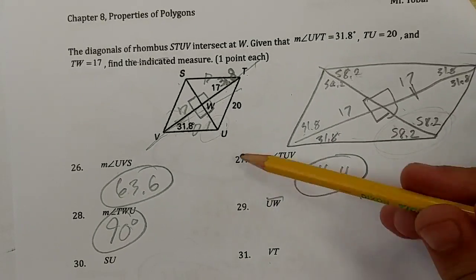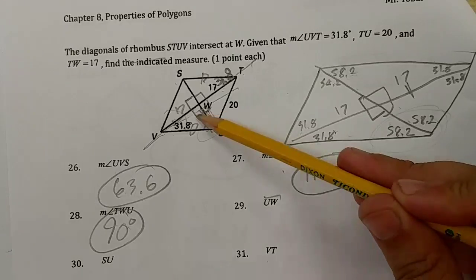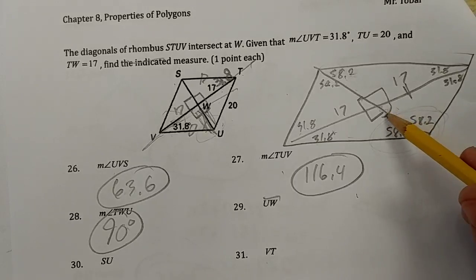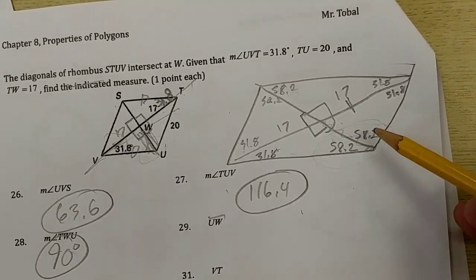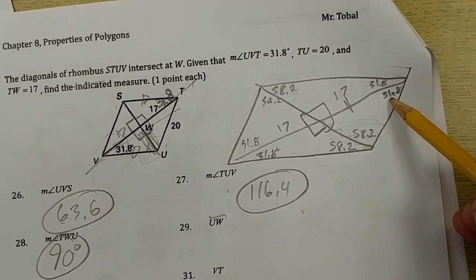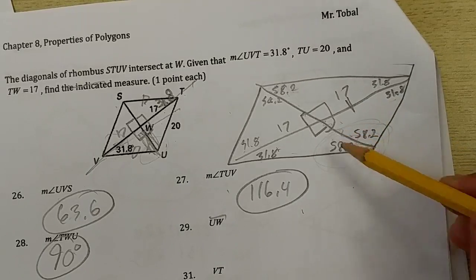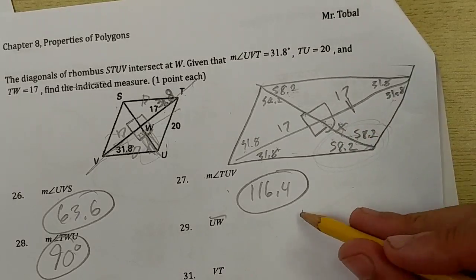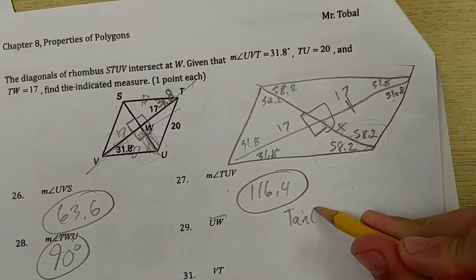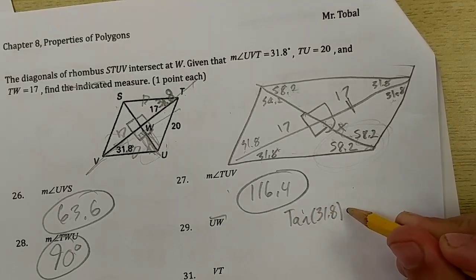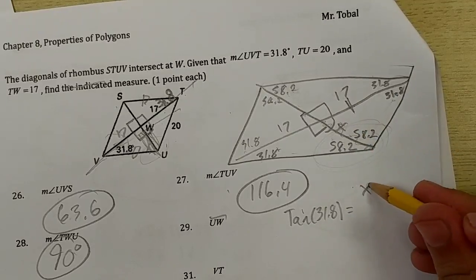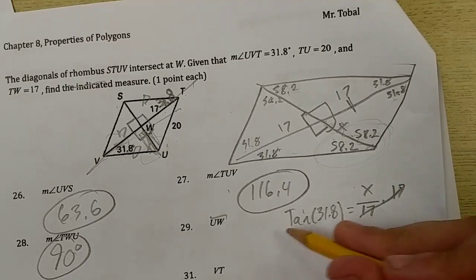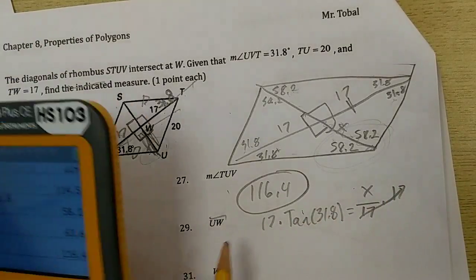UW, so I imagine line UW. So UW is this line here. So what I've got to do is some trigonometry. So I'm looking for this line here. I could use this one and have the adjacent and the opposite, well, TOA, so opposite over adjacent. So I'm looking for this side here. I'll use this one because if I do it like that, tan of 31.8 equals opposite over adjacent. It puts my x on top. And the reason I want my x on top, it makes it easy because all I have to do is times 17, type it into my calculator.